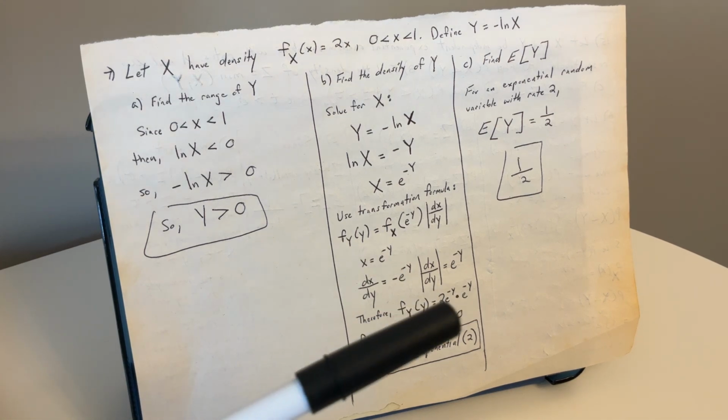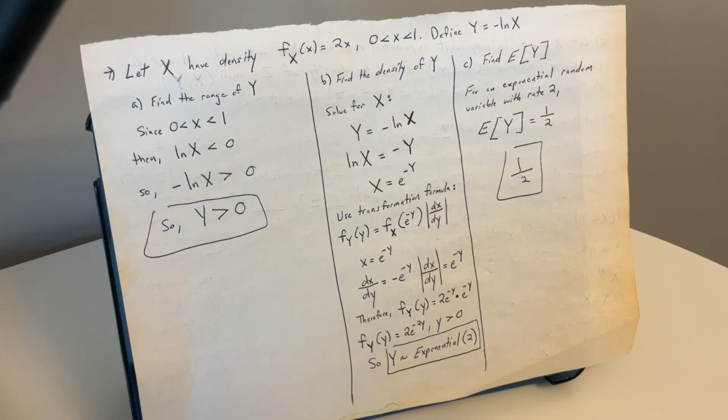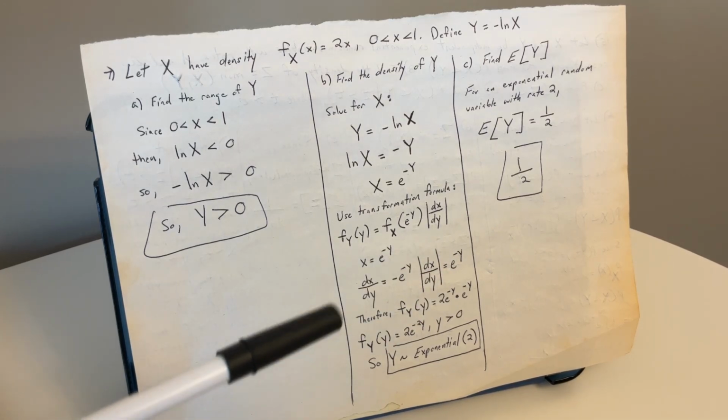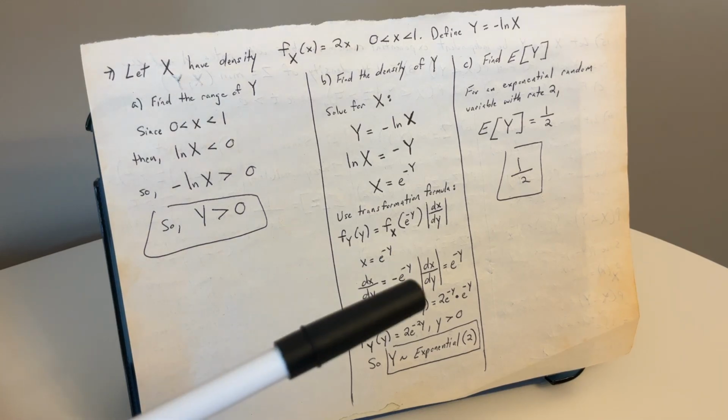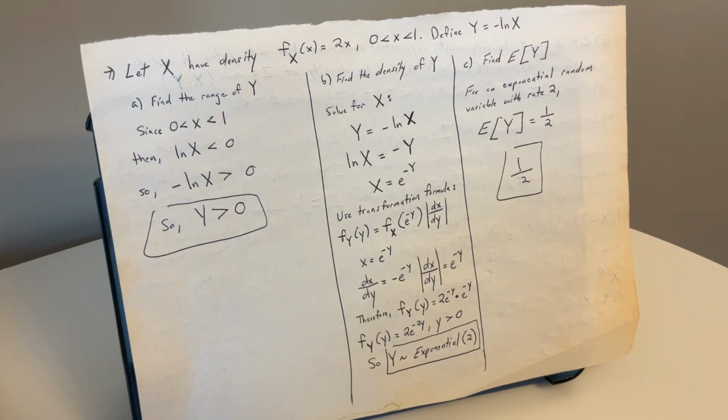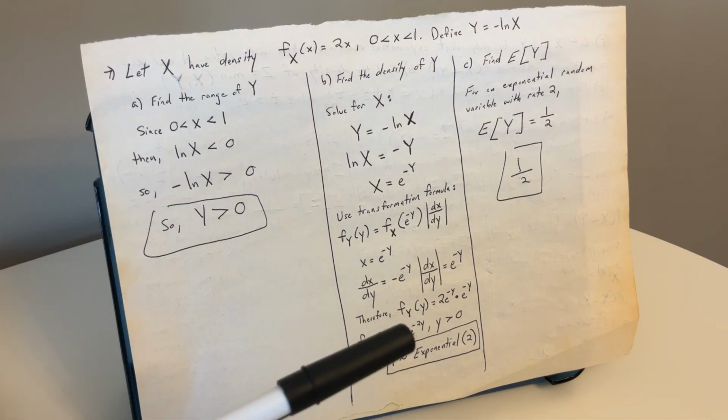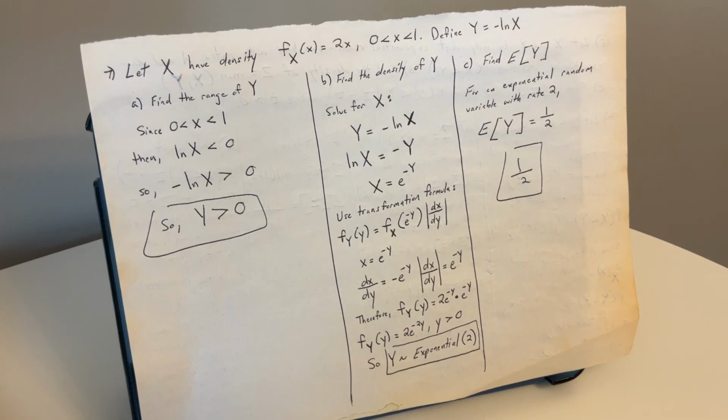Taking the absolute value, it's e to the negative y. So therefore, f subscript y of y equals 2e to the negative y times e to the negative y. So that's 2e to the negative 2y, where y is greater than 0.